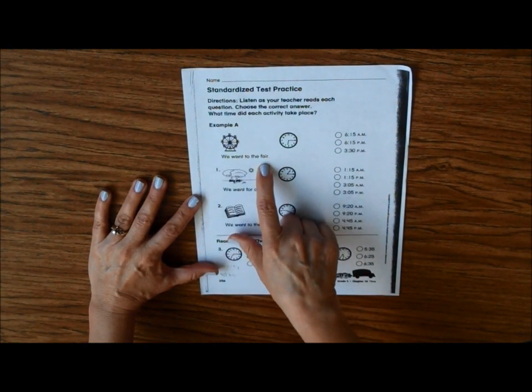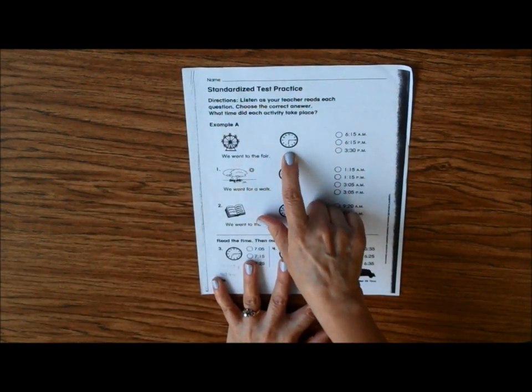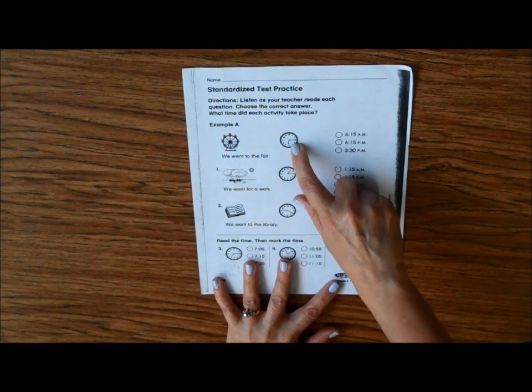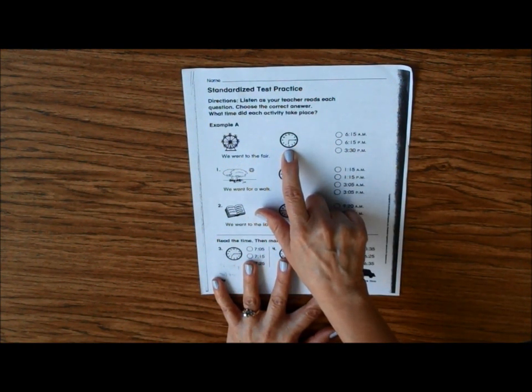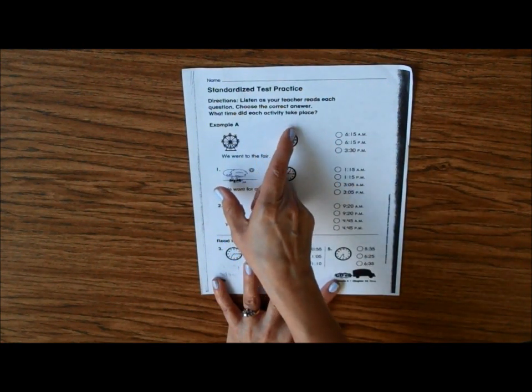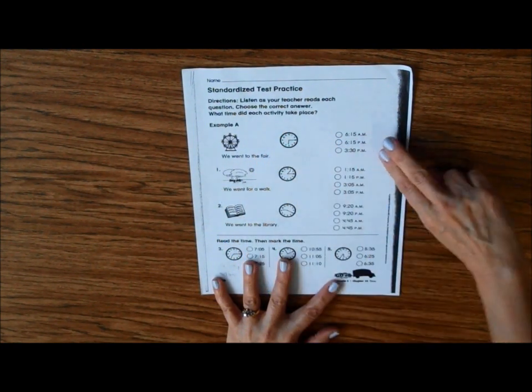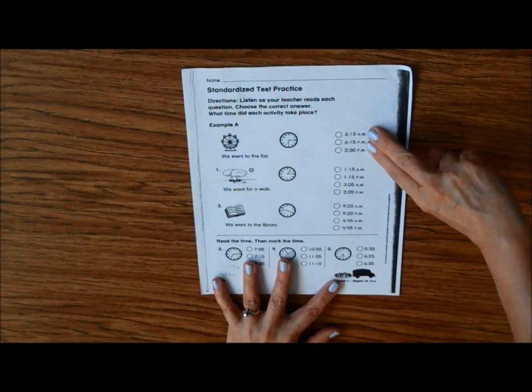We went to the fair. Would it make sense to go to the fair? Oh, first of all, you got to figure out the time. Well, I see that the hour hand is a little past the 6, so it's 6, and then I count by 5s. 5, 10, 15. 6:15.